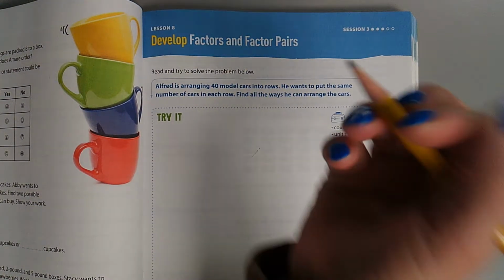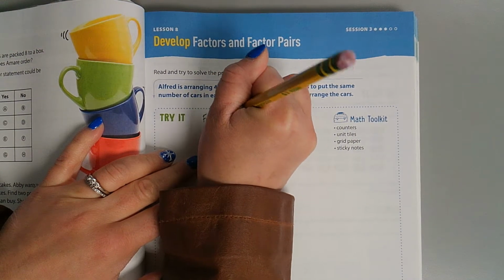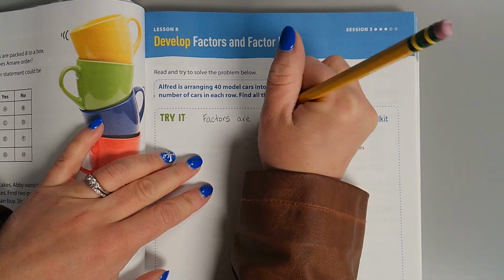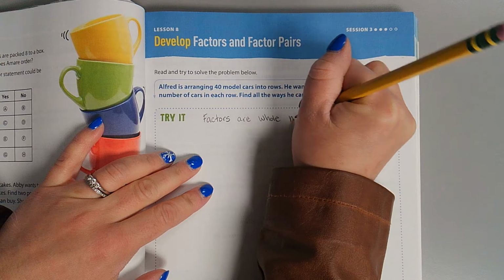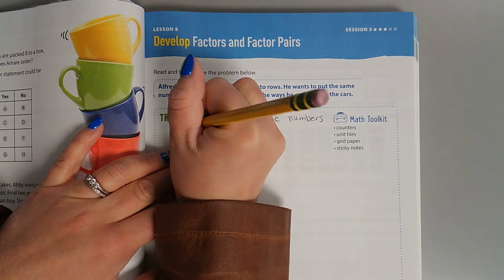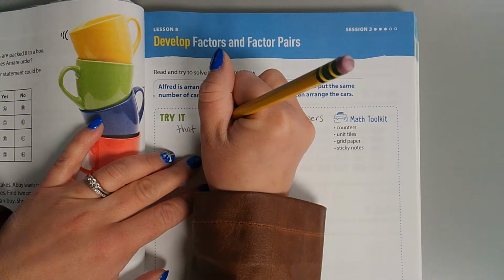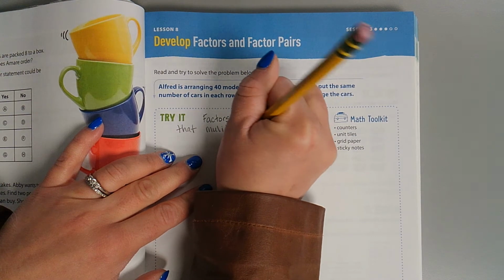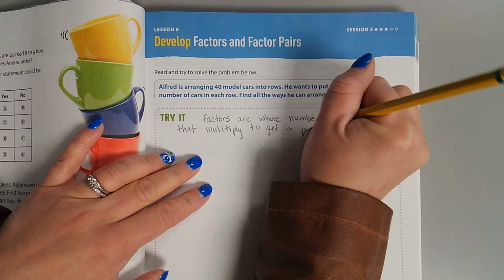So factors, please write what I write. Factors are whole numbers that multiply to get a product.